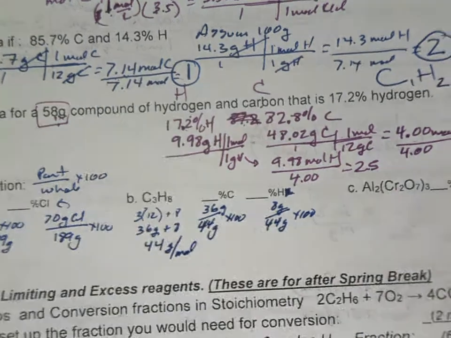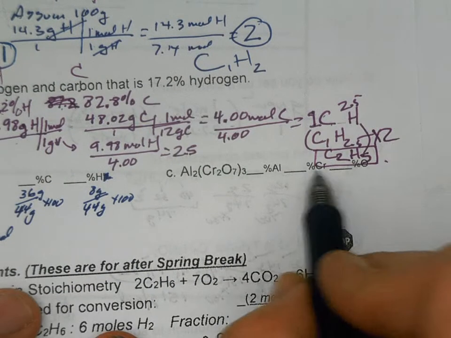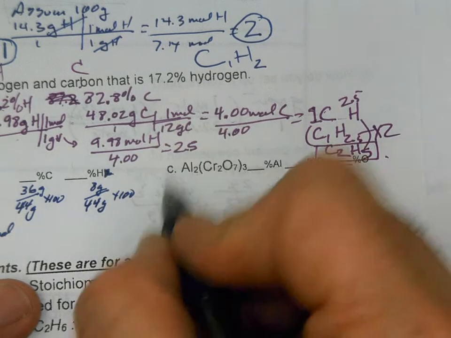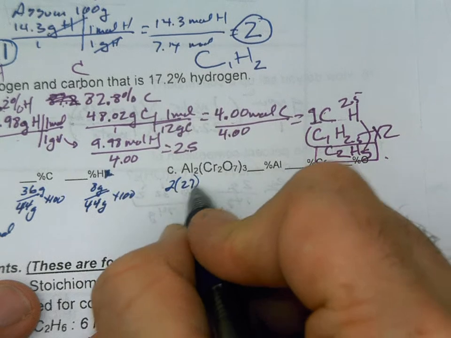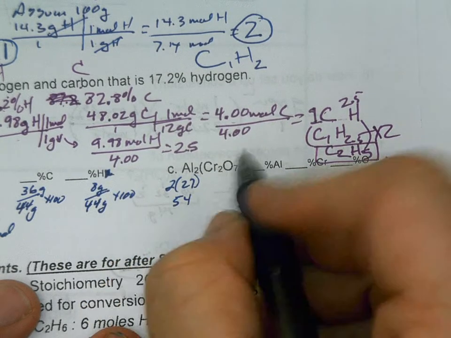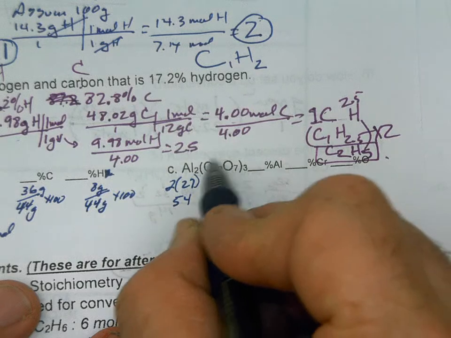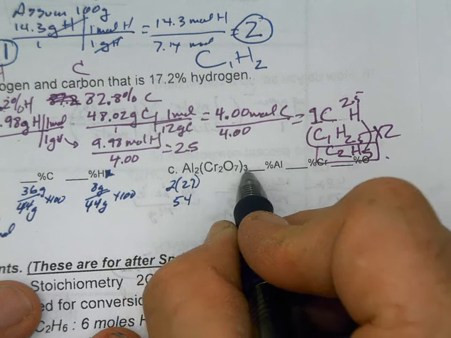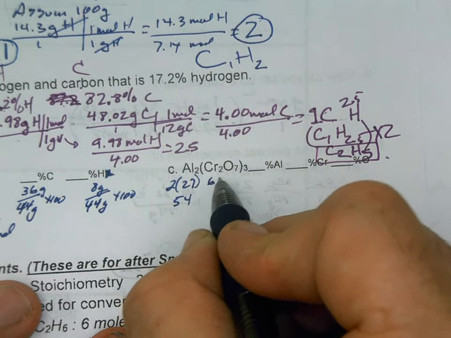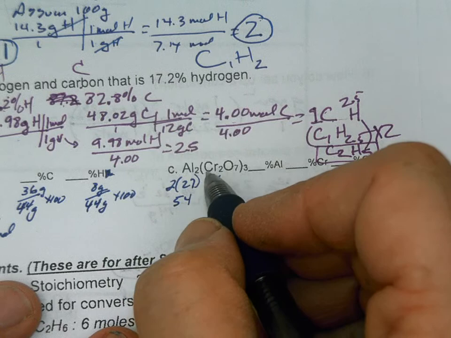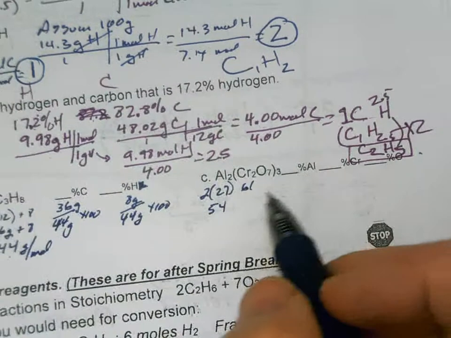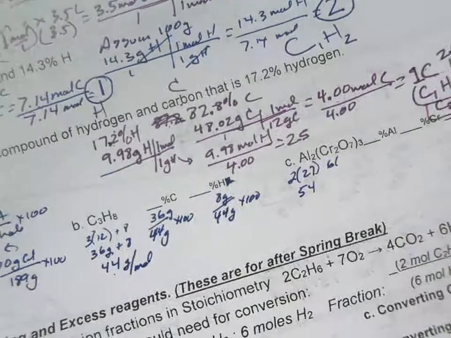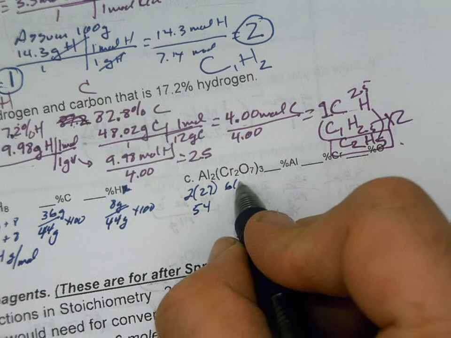And lastly, and then I'm done. Then we're out of here. Oh, it would have helped if I didn't cover up all those. Okay, we've got 2 aluminums. So that's going to be 2 times 27, which is 54. Now we have to be careful. We've got 2 chromiums inside of the parentheses, but then out here we've got 3. So that's going to be 3 times 2, which is 6. And chromium, when you look at it on the periodic table, is 52. So 6 times 52.